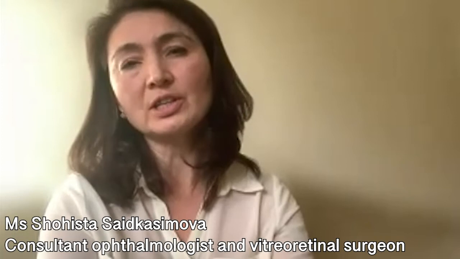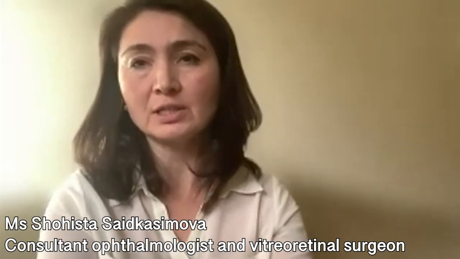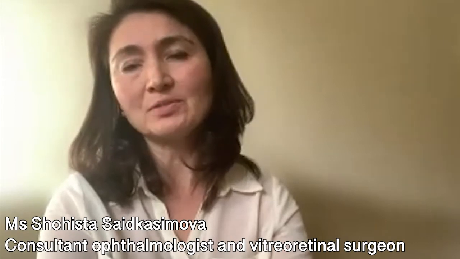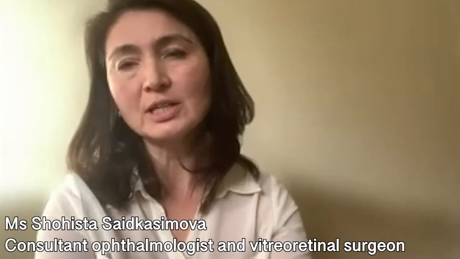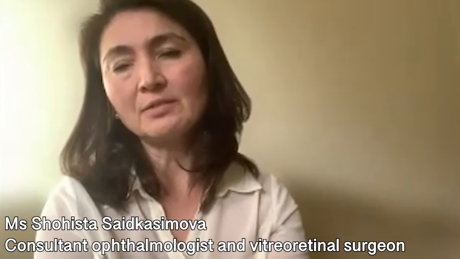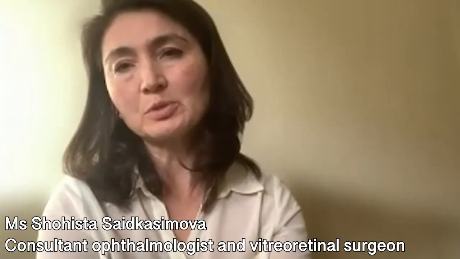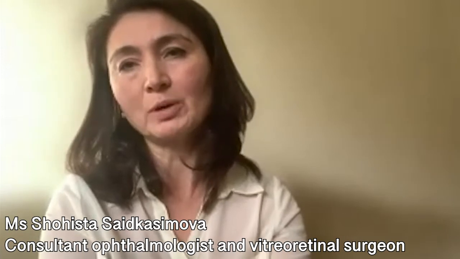Another complication that is very rare but very significant is something that we call suprachoroidal hemorrhage. That usually happens if there's a discrepancy between the blood pressure being elevated and a soft eye during the intraocular steps, when the pressure in the eye becomes quite low.